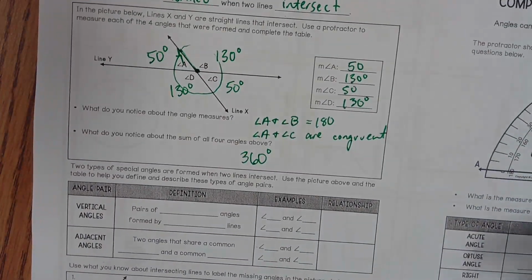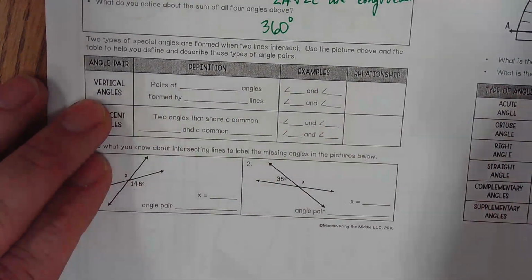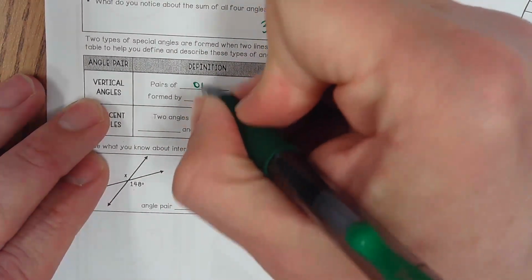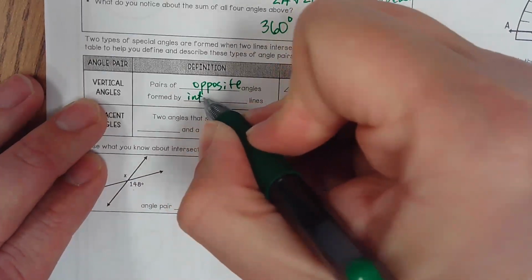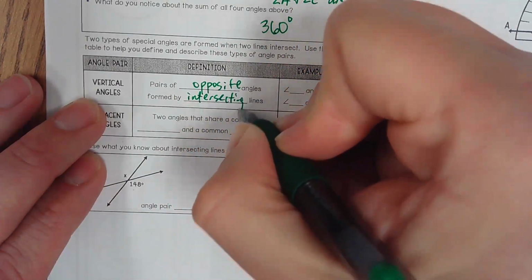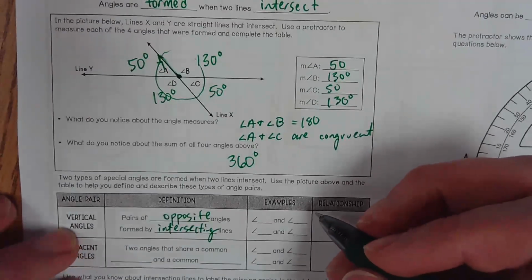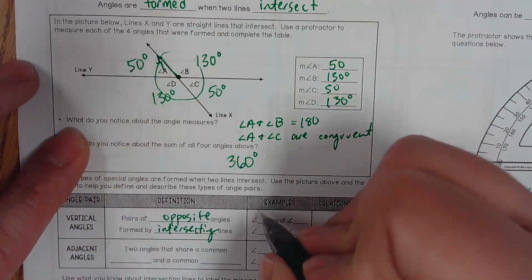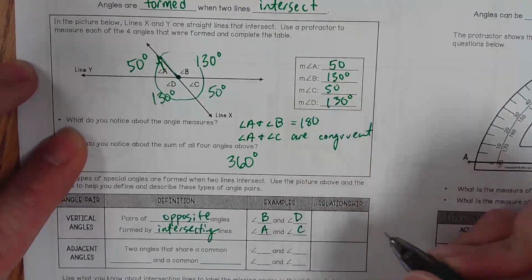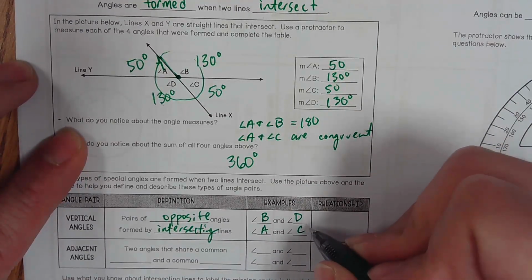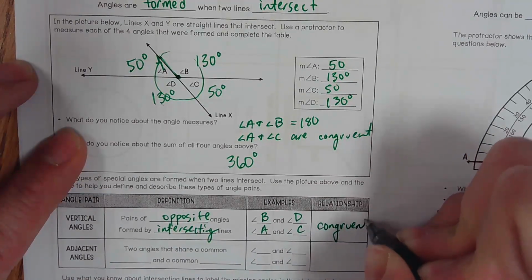We're going to jump right down here. We're going to finish this left side pretty quickly. Vertical angles. Vertical angles are pairs of opposite angles formed by intersecting lines. For example, above, angle B and D are opposite angles, so that would be vertical, and angle A and C would be vertical. The relationship between these two pairs, B and D and A and C, is that they're congruent to one another, or equal.